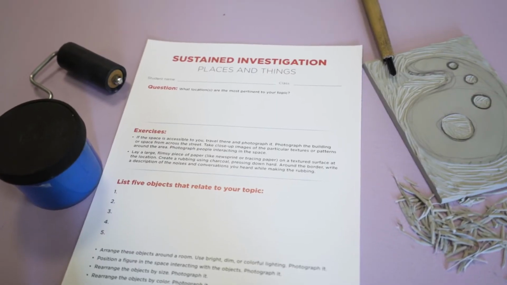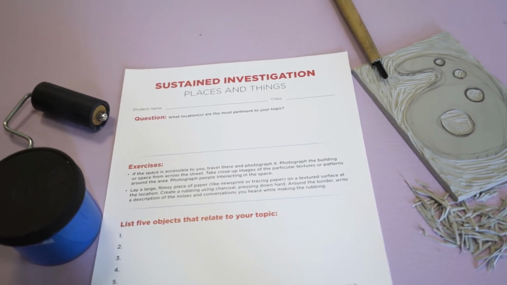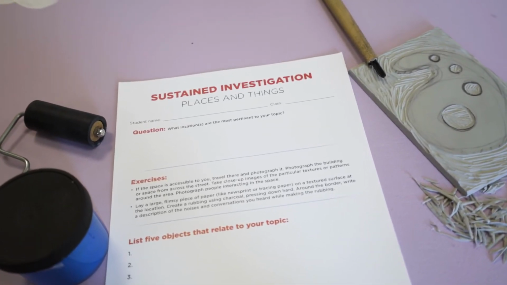So this next resource is called Places and Things, and it asks really specific questions about how students can take ideas that are on paper and make them into actual pieces of artwork they can include in their sustained investigation. So this prompt asks students to think about a particular location that's pertinent to their topic. For example, if their topic is about nostalgia and childhood, a location they might choose is their elementary school or a space that they found a lot of safety in when they were younger, to play or to learn.